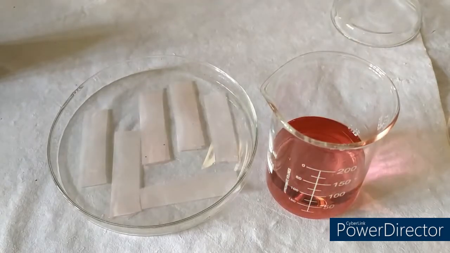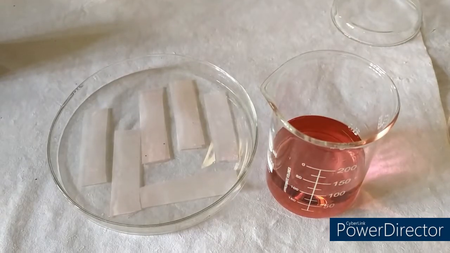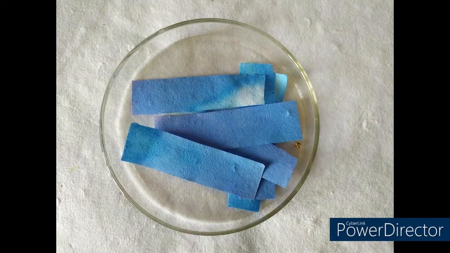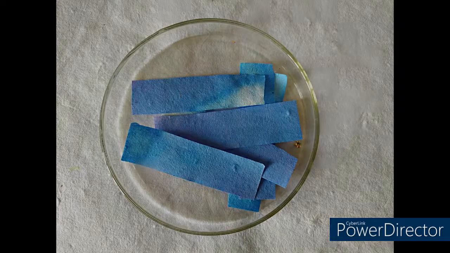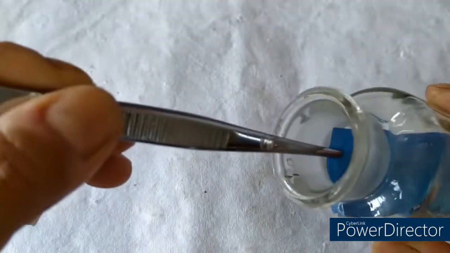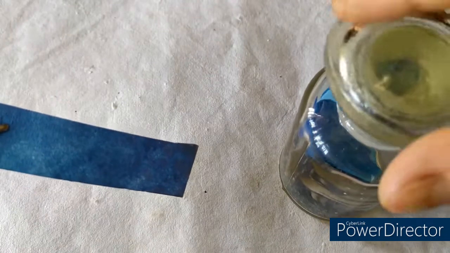When these filter papers dry, they turn blue. The specialty of cobalt chloride dipped filter papers is that when cobalt chloride reacts with water, it turns pink. So this is the specialty of the cobalt chloride paper which you have prepared.